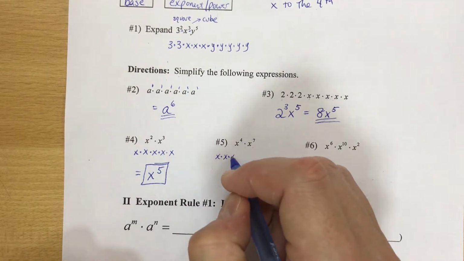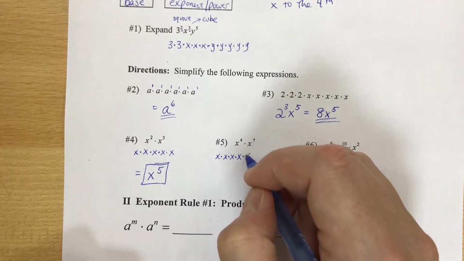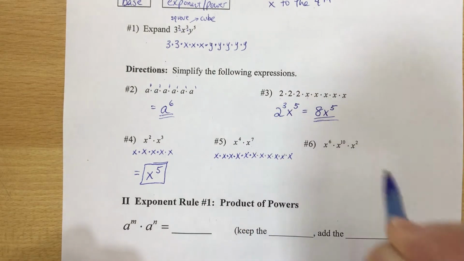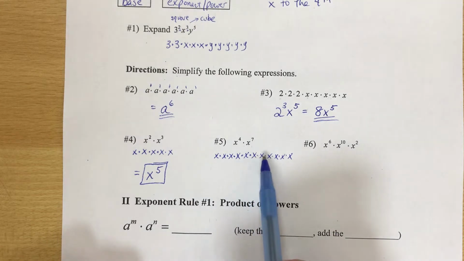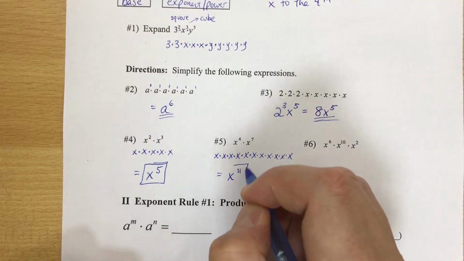X raised to the 4th times x raised to the 7th. So we can expand again. That's x to the 4th. X to the 7th. 5, 6, 7. Okay, now if we count this up, 1, 2, 3, 4, 5, 6, 7, 8, 9, 10, 11, we get x raised to the 11th.